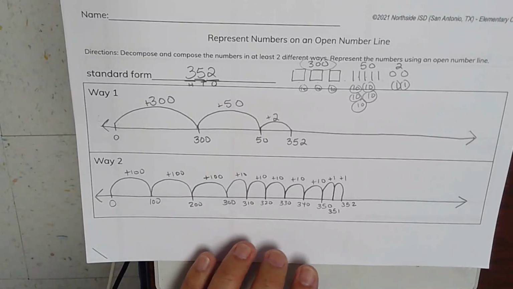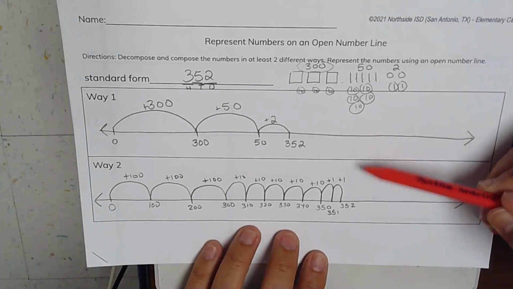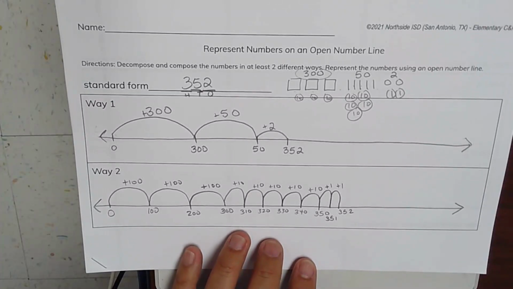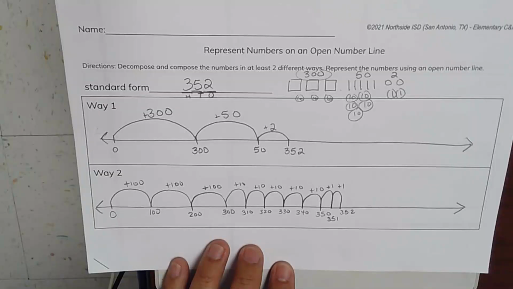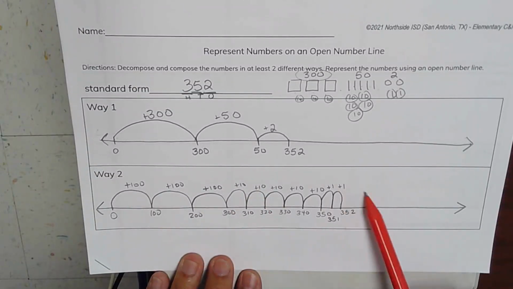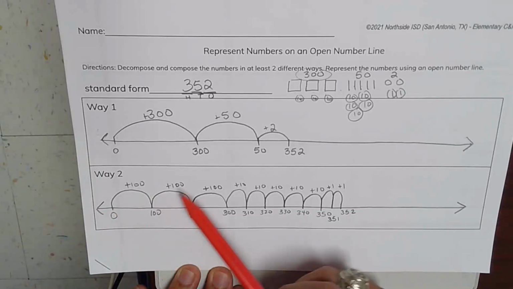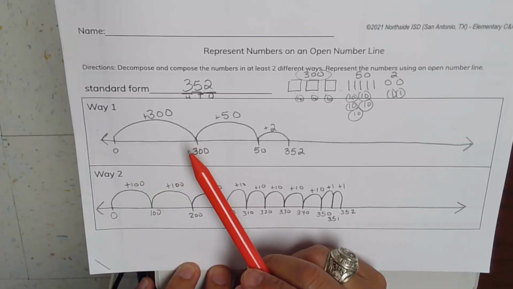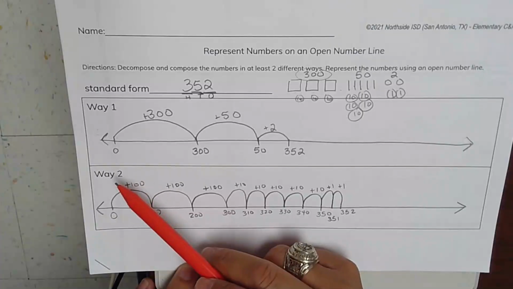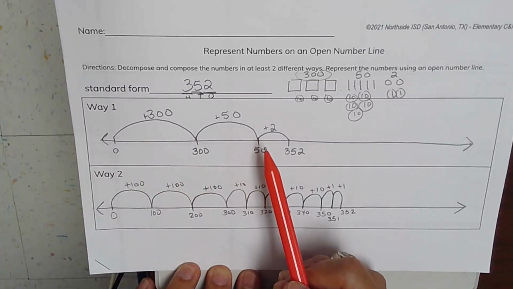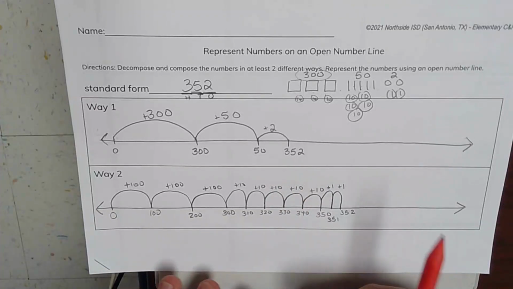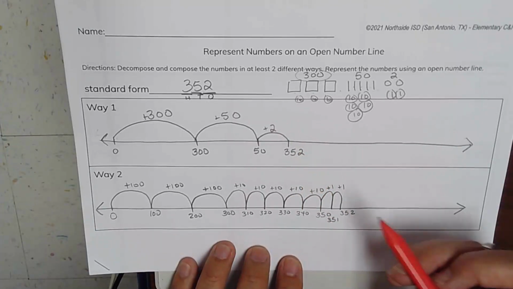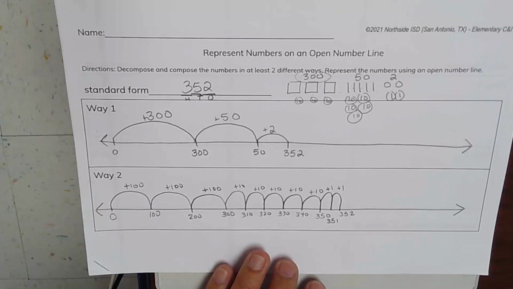Same number, two different ways using your base 10 blocks, and that's all we're doing. For most kids that struggle with number lines, I'd rather they use this way so they can count everything out. Kids that understand the representation on an open number line just based on value, and are really good at adding larger numbers, can do it this way. It's just like expanded form, 300 plus 50 plus 2. So either way, this is what we're going to be doing today in math class.